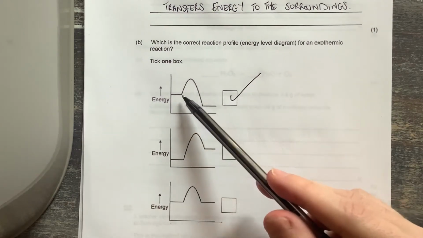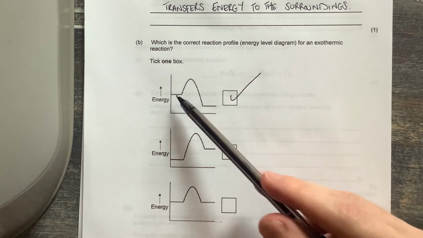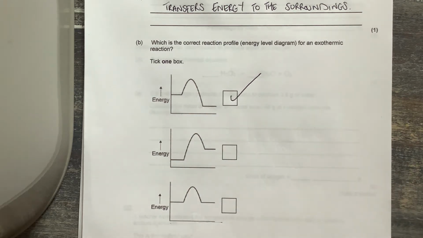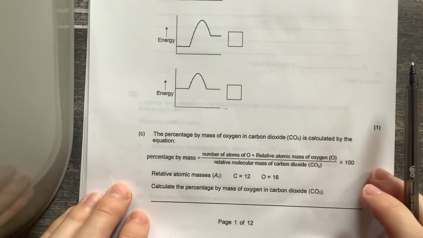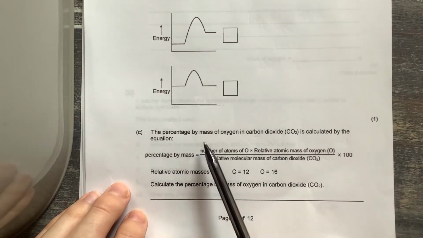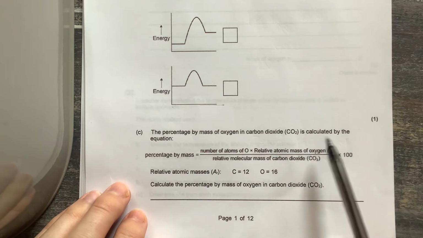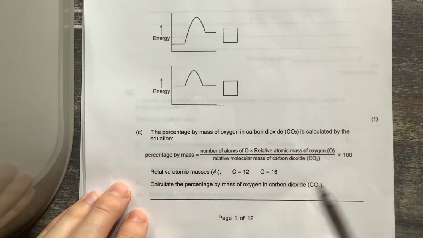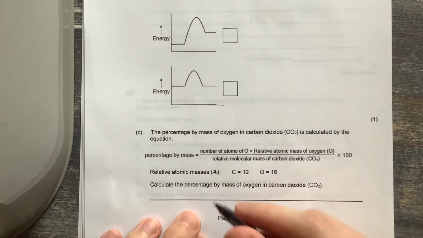Okay, so the energy of the reactants is higher than the energy of the products, and this is the same, so it must be that one. Next one, a bit of calculations. The percentage by mass of oxygen in carbon dioxide is calculated by the equation here. Calculate the percentage by mass of oxygen in carbon dioxide.